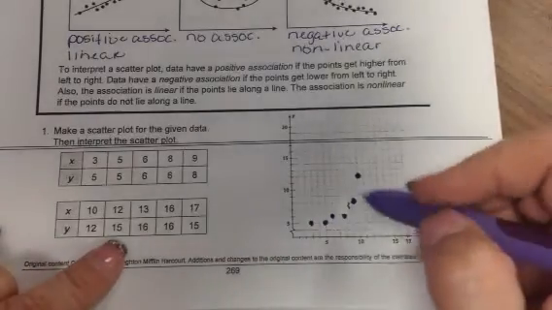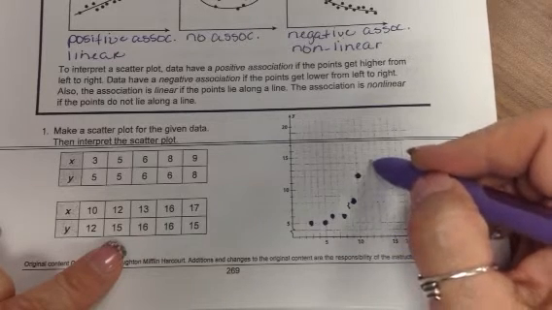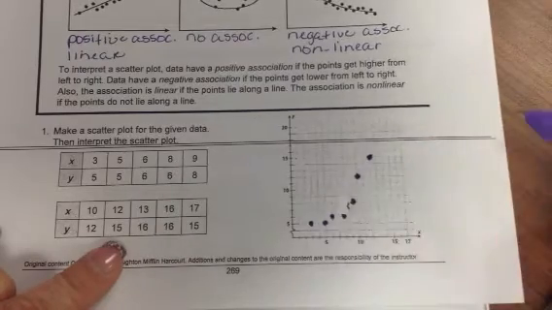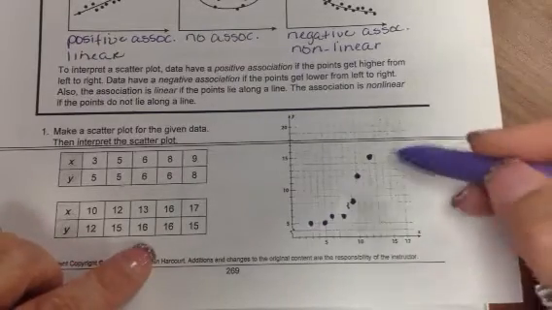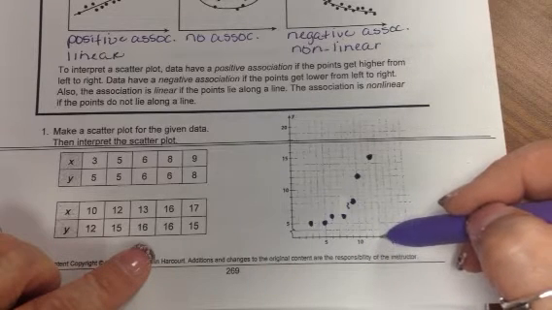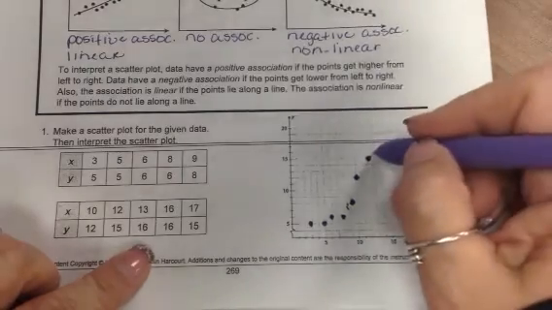Okay, 12 and 15. I'm at 12. I'm going to move up here to 15. It's a little bit easier to see the lines here. Okay, 13 and 16. So 11, 12, 13. And we're going up to 16. If that was at 15, 16 is going to be sitting right up in here.